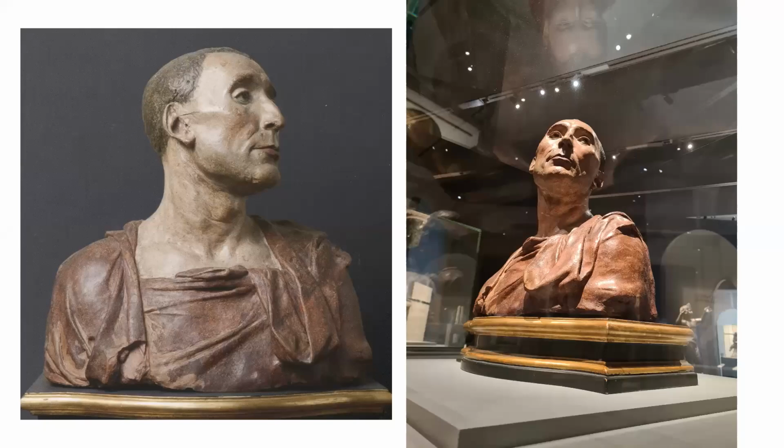This is terracotta. It's the bust of a man. They're not sure who it is. It's 1455 to 60. Look at the humanism of this wonderful photograph that Camilla's taken, and we're looking directly up at this man's head. It is quite extraordinary.